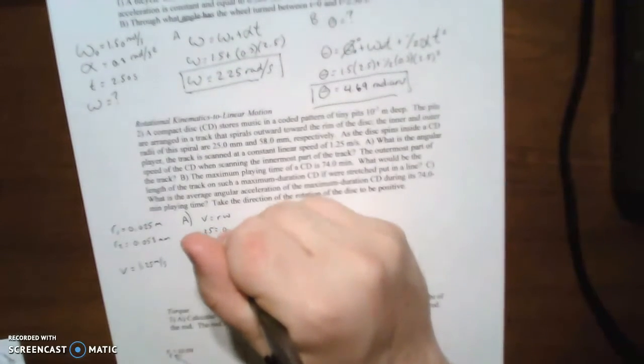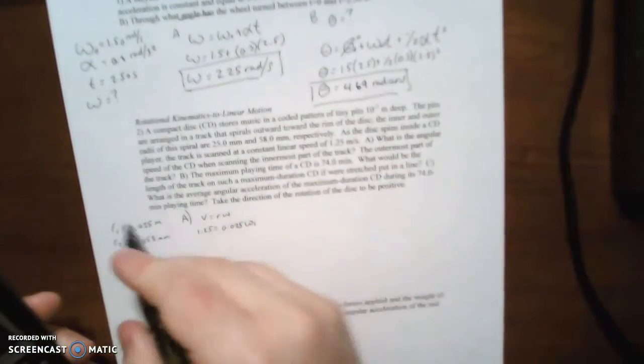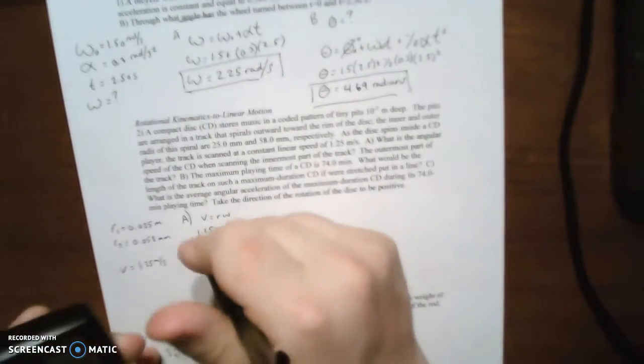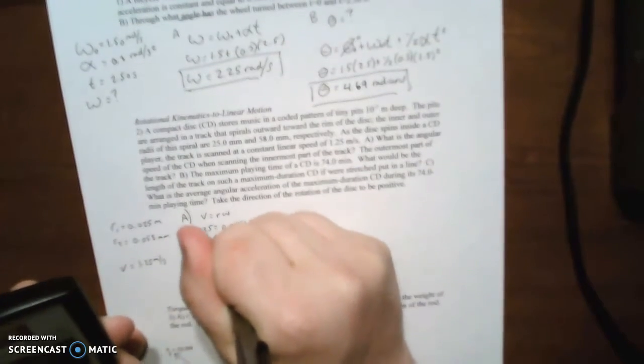And for the inner side of this CD, the radius is 0.025, and then we have the omega. So to solve for omega here, and we'll call it omega 1, because it's going to match the radius, we'll just divide both sides by 0.025, and we wind up getting an answer of 50 radians per second, and that is equal to omega 1.